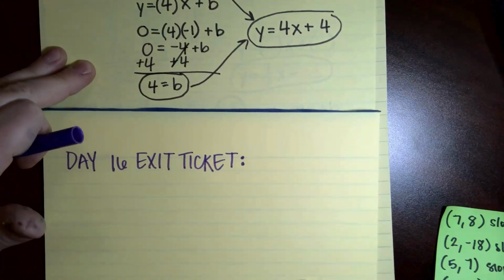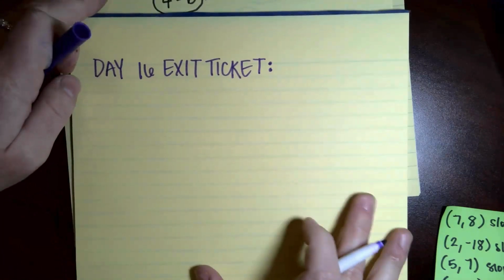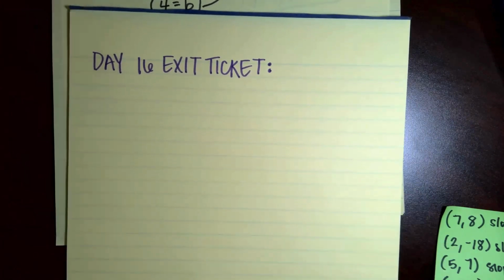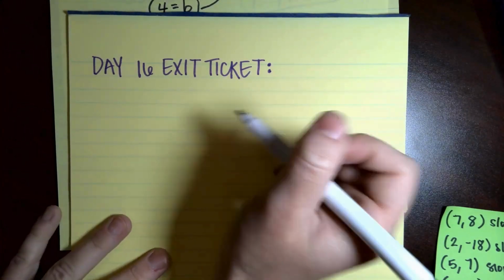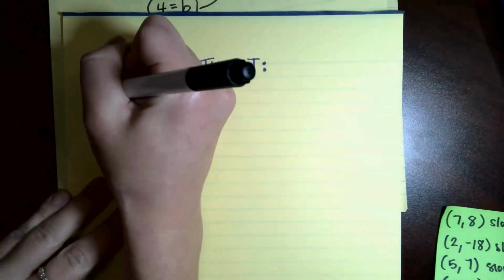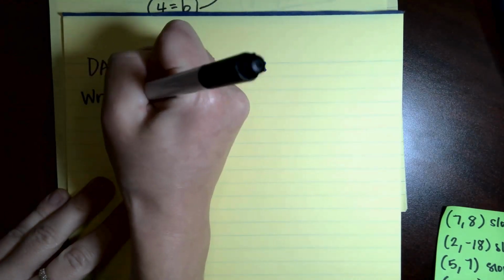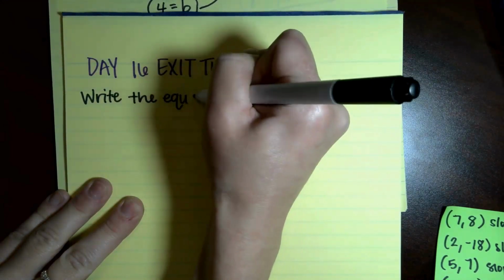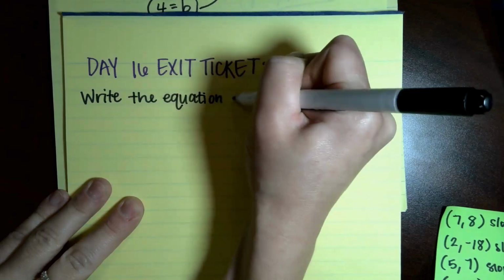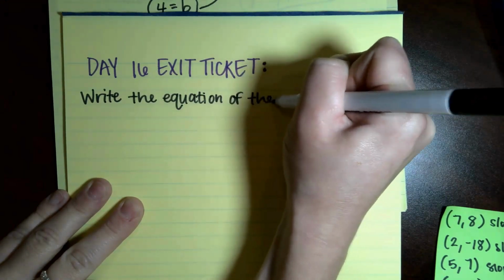Anybody still need it? Okay, awesome. For your exit ticket, I am going to give you a coordinate and the slope. And I want you to, just like before, write the equation of the line.